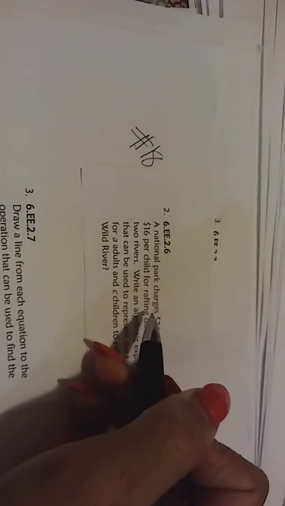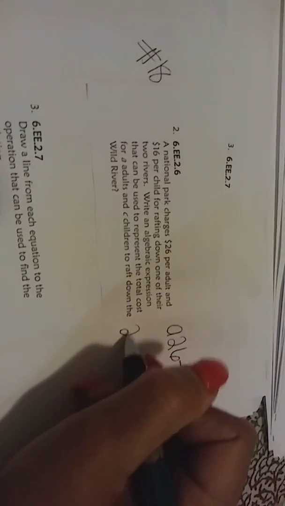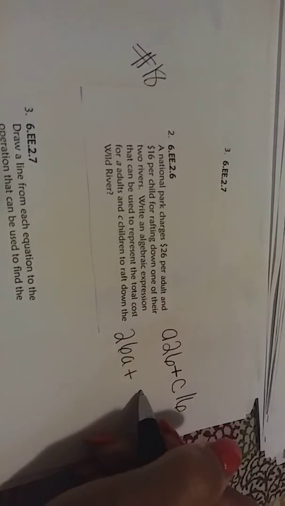So we know that A, adults, charge $26. And they want us to find out the total cost if there were children there as well. So we would write plus and C for children, and they cost $16. Obviously, I would go ahead and always flip this around. I always like my numbers in front of my letters. But either one is okay because, as we know, multiplication order does not matter.